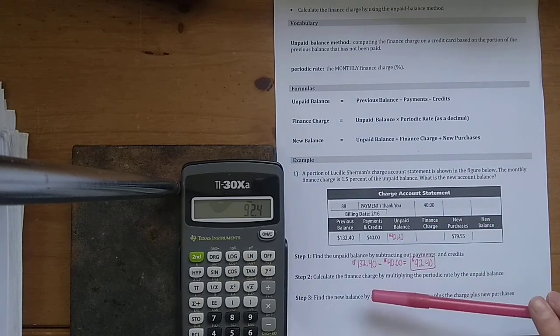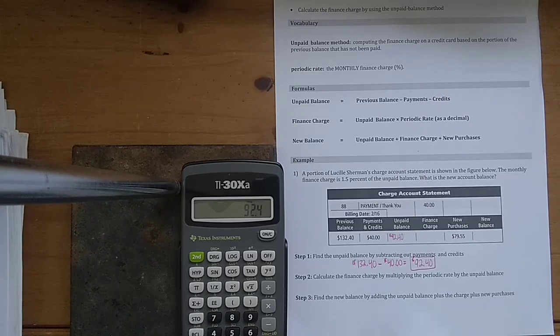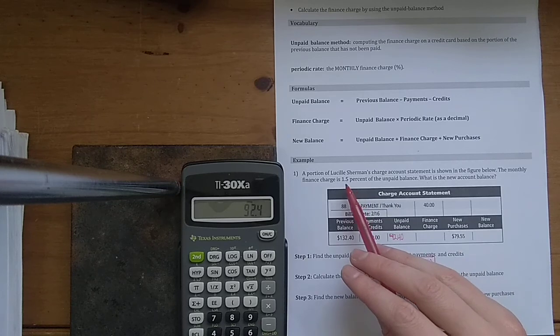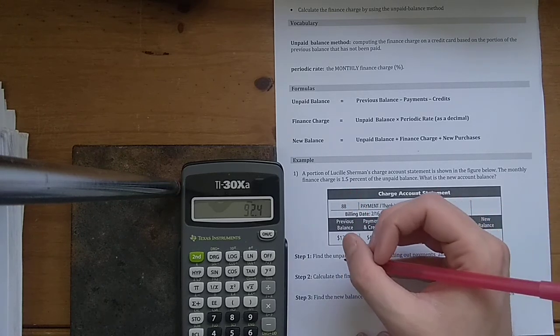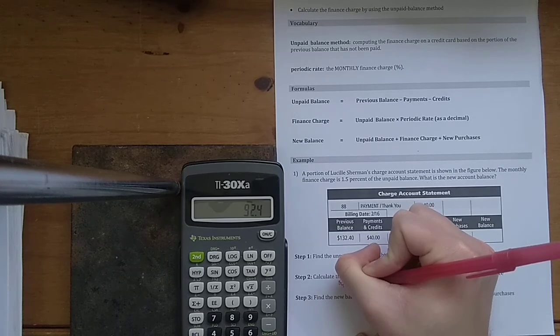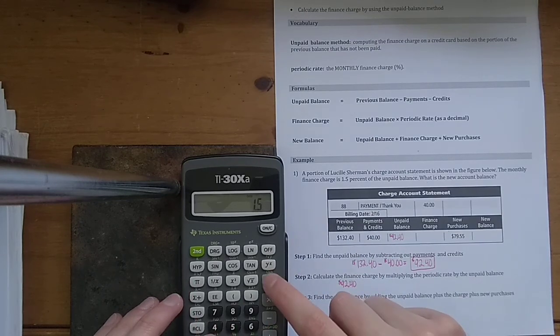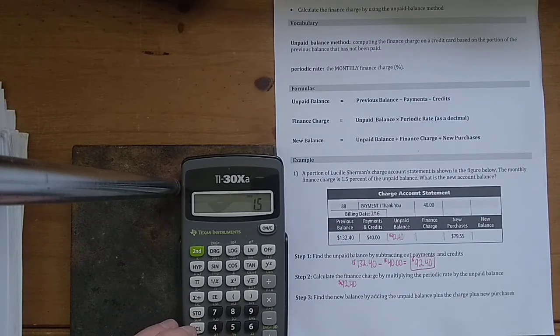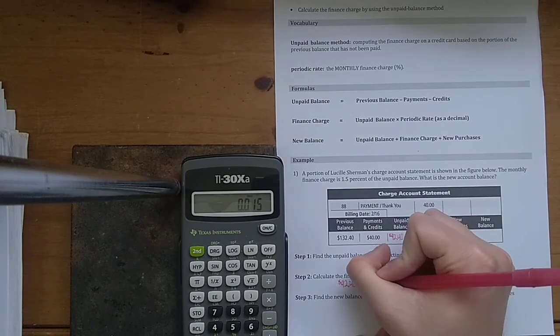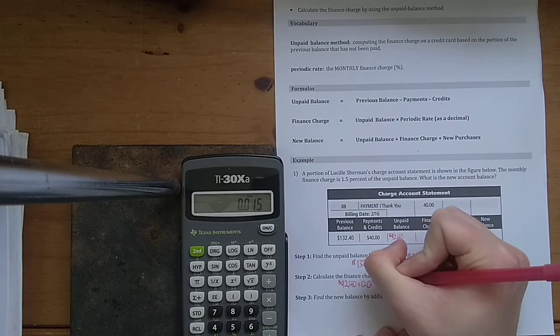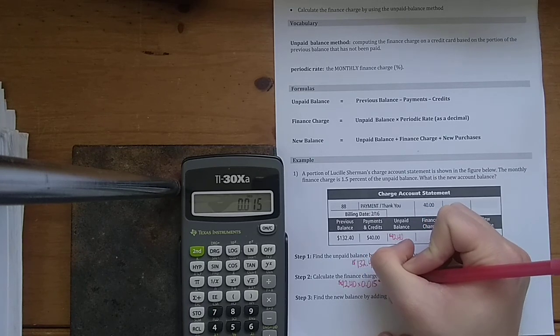Now we can calculate her finance charge. The credit card company is going to say, well, you didn't pay your whole balance off, so we're going to give you a finance charge. Essentially, it's like making you pay interest on the money that you haven't paid yet. Okay, so you're going to end up paying more. We want to multiply the periodic rate, 1.5%, by the unpaid balance. The unpaid balance is what we just figured out. It was $92.40. We need to multiply that by 1.5%, but before we can do that, we need to take 1.5% and turn it into a decimal. Remember, how to do that is take 1.5, divide by 100. So 1.5% is really like multiplying by 0.015.